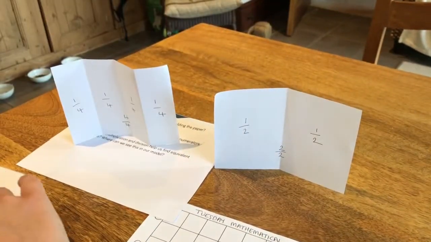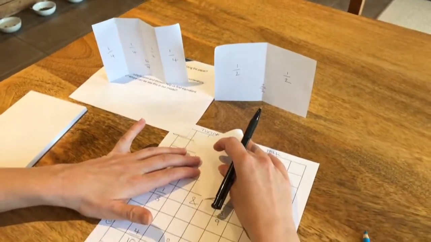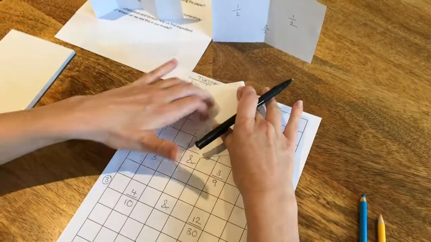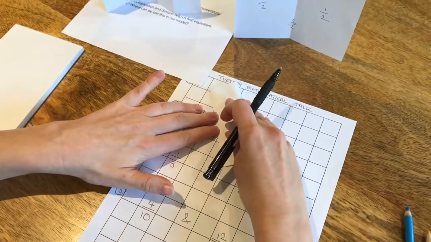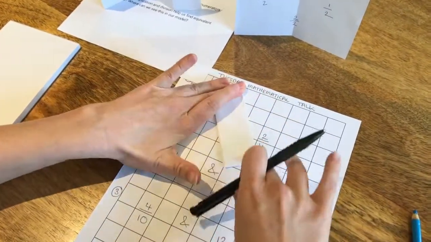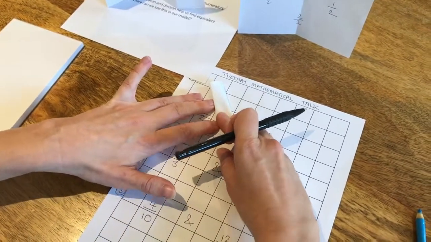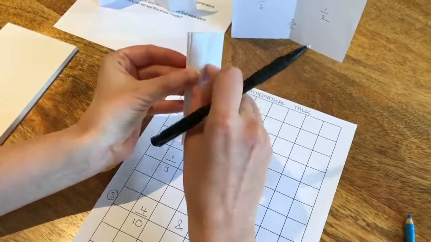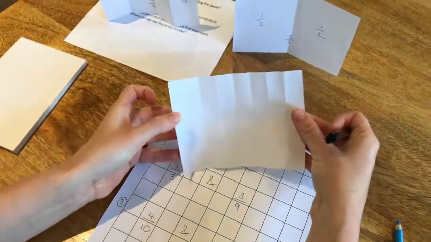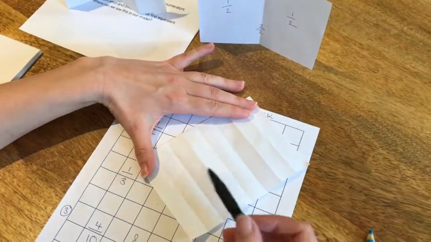Okay, I'll show you one more. You can carry on doing this until the paper's got loads and loads of folds in it. So folded once, folded twice, folded, trying to do it 3 times. Fold it out again. Our denominator is going to be how many little folds we have.